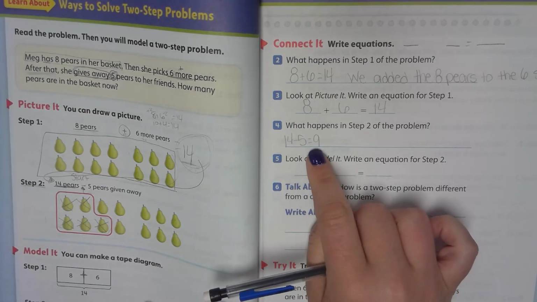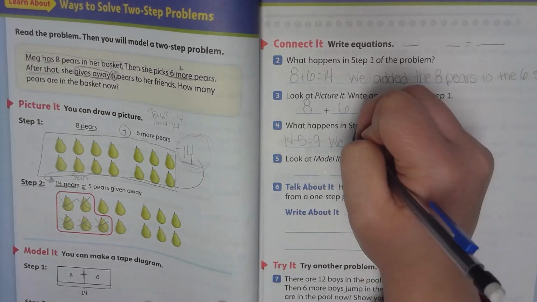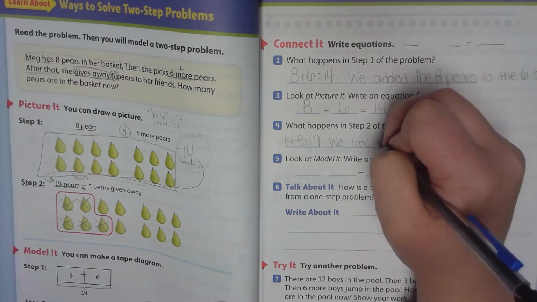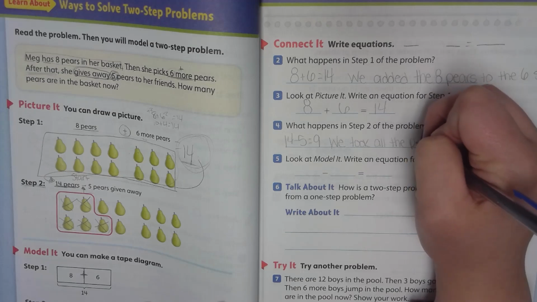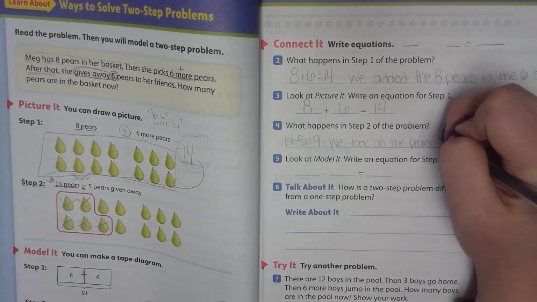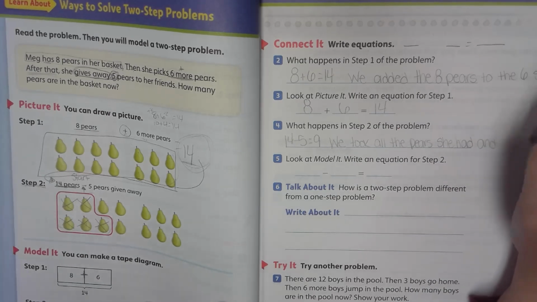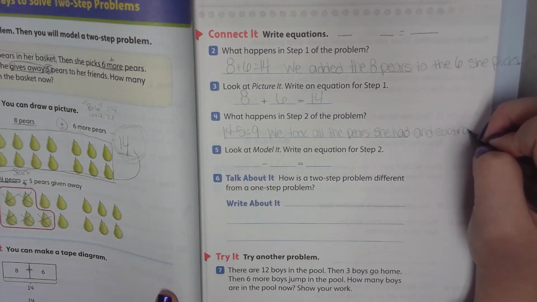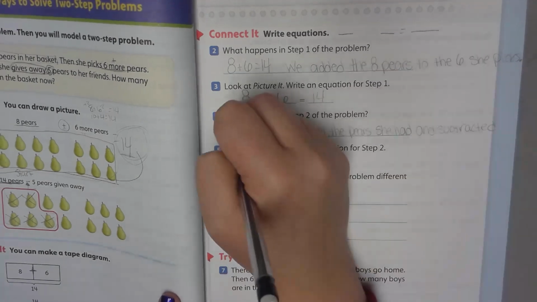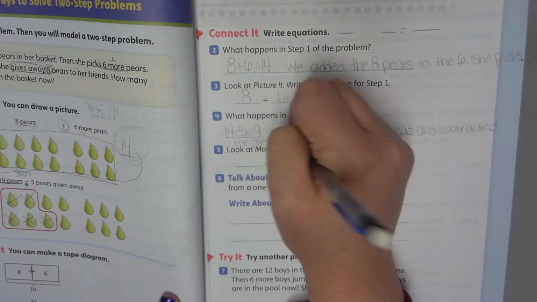Now we need to explain this. So what did we do? We took all the pears she had and subtracted, oops, let me scoot over, subtracted the ones she gives away, or I guess gave away.